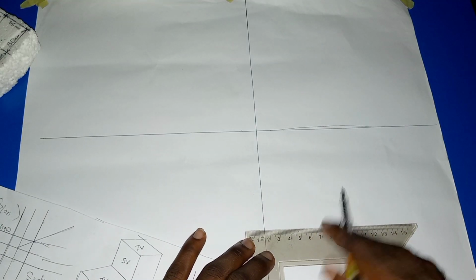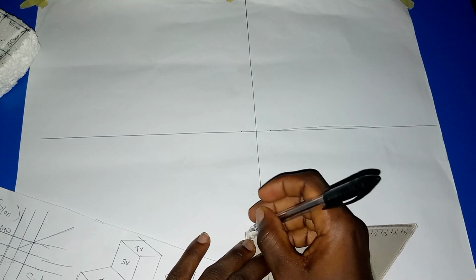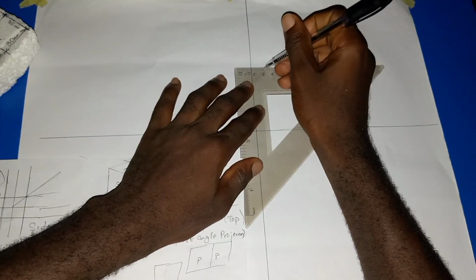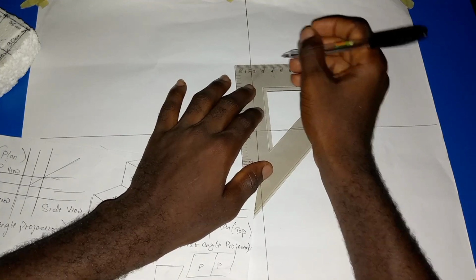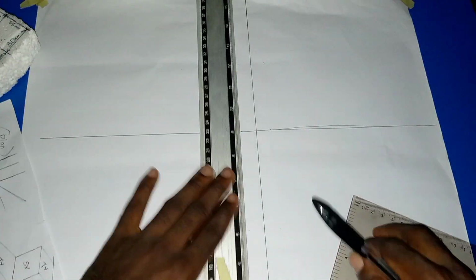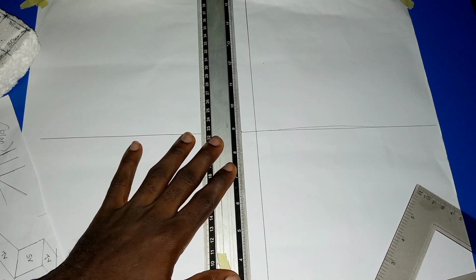We'd also come down a little bit to also do the same thing. So we will join these lines all together.